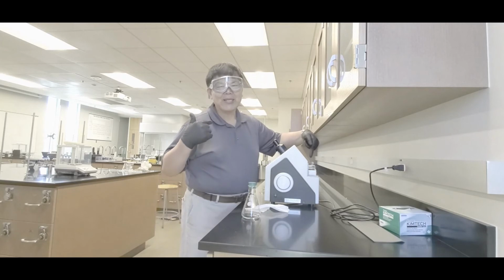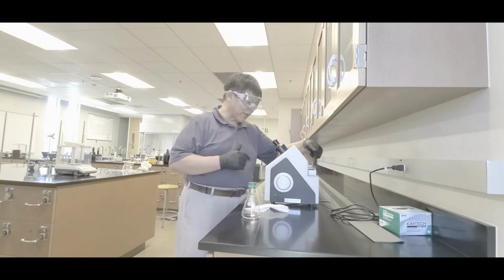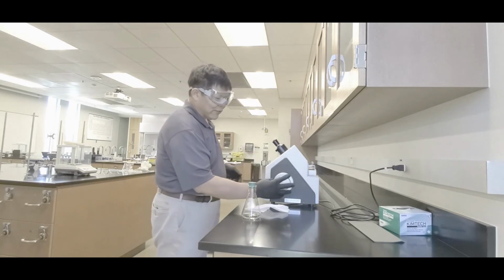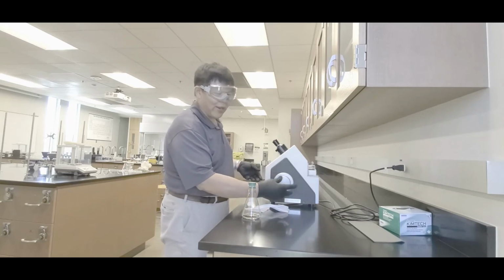Now typically in my class, I do it. However, your teacher insists that you do this. All right, so there's the sample chamber. This is the wheel. Now the thing is, the big wheel and the small wheel are the same thing. Big hand, small hand, okay?